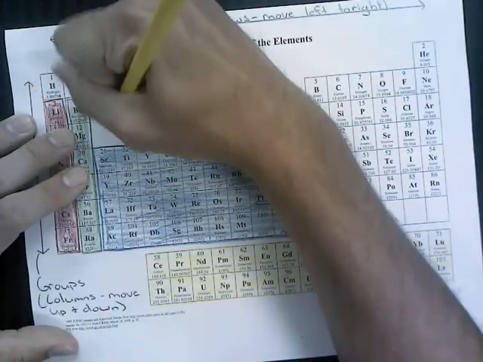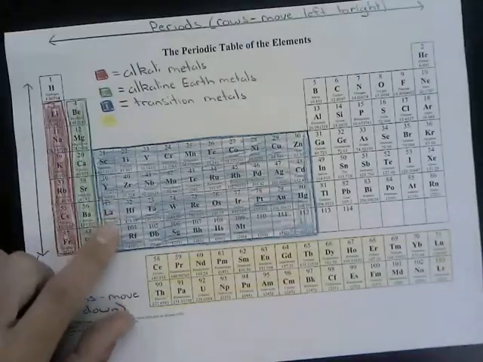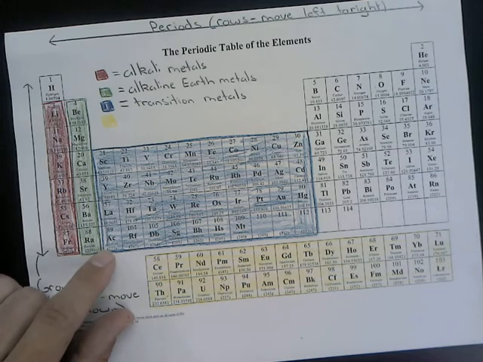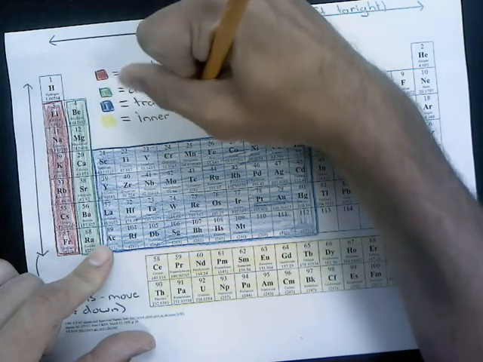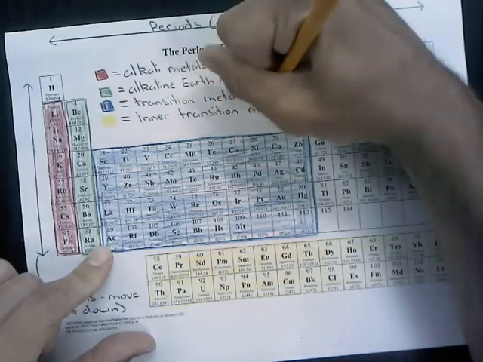Again, yellow here that we highlighted, these are known as the inner transition metals, and they should actually sit right next to lanthanide and actinide. These are known as the inner transition metals.